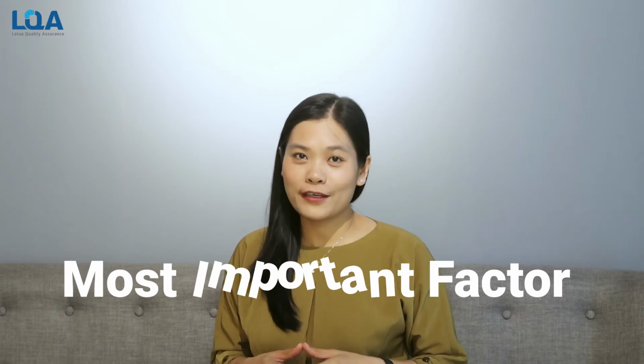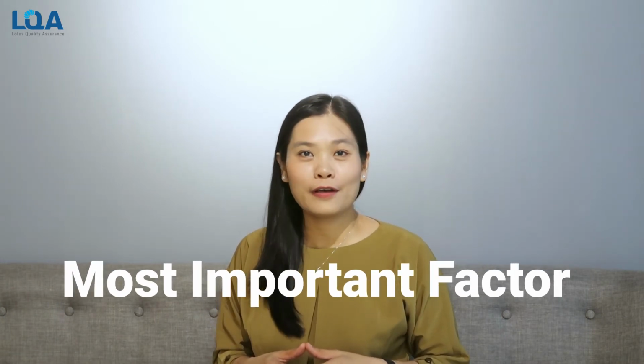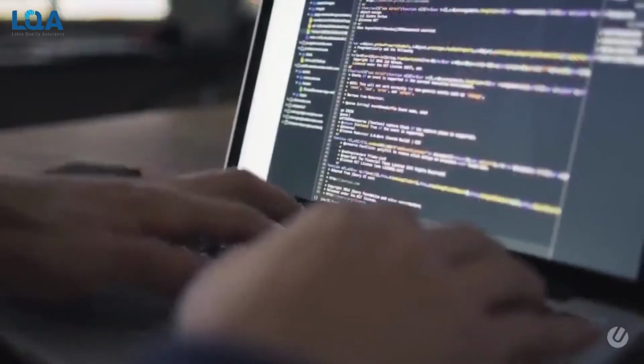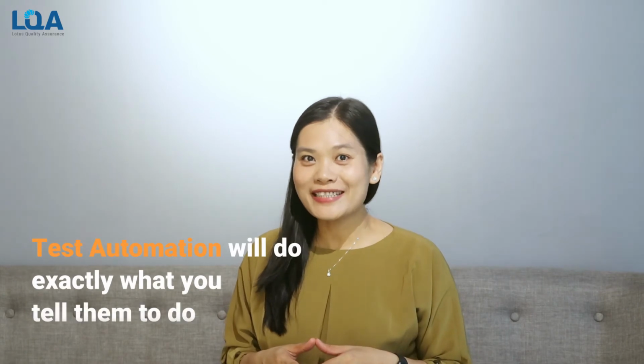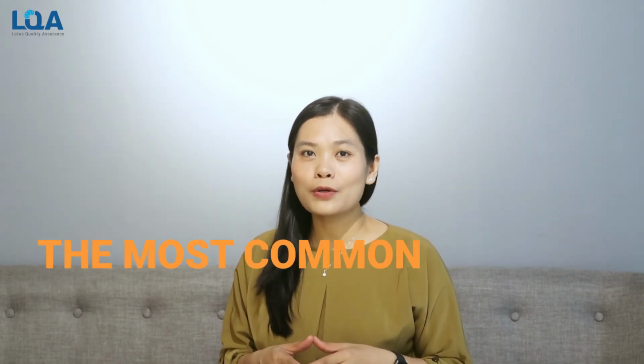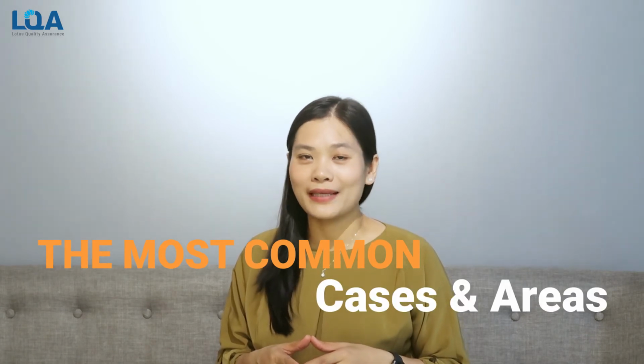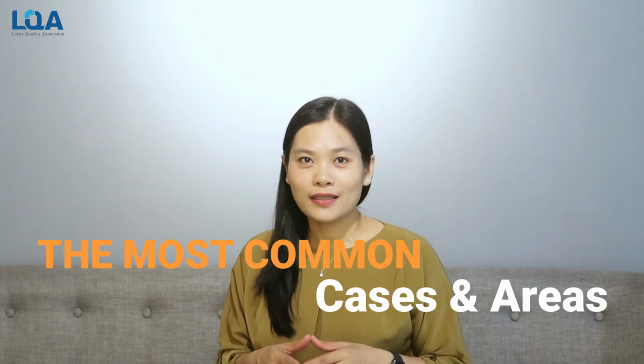The first one is the test automation scope. It's great to discuss this point, because it's the most important factor; it might lead to the failure or the success when applying test automation. People tend to idealize test automation like it can solve all of the problems just by a click, but it's not true in real life. The test automation will do exactly what you tell it to do, so we need to think about what are the most common cases or the most common areas in the application. Those areas should be automated tests.